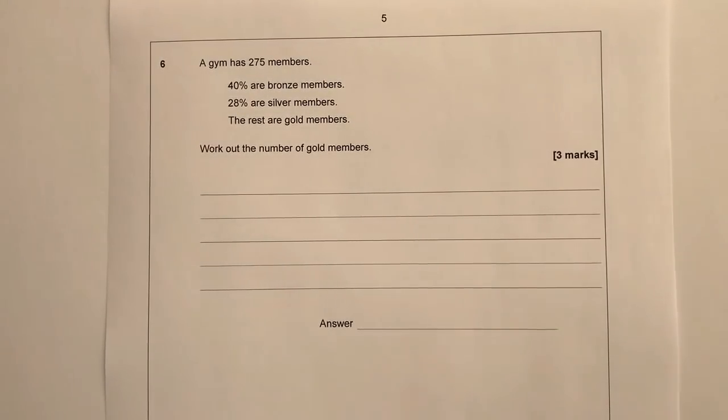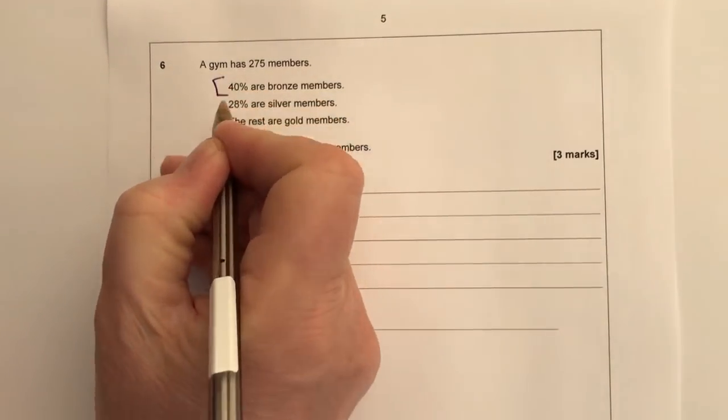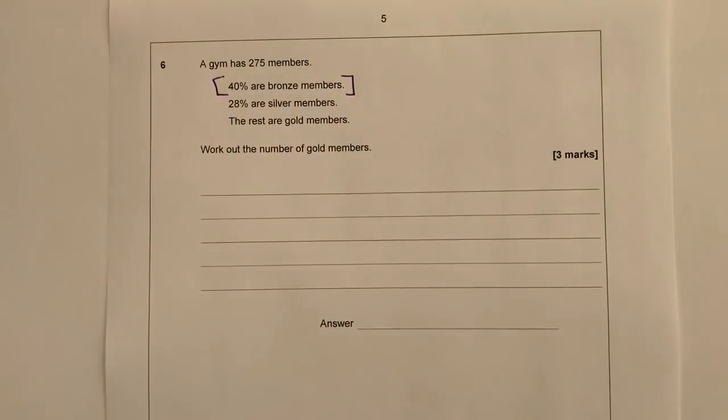Well, it's like we've done before with word questions. What I normally do is encourage you not to worry about the rest of the question, just worry about the bit of information they've given us. The question would be, why have they told us 40% are bronze? It's because they need us to calculate that little bit in order to be able to answer the rest of the question.